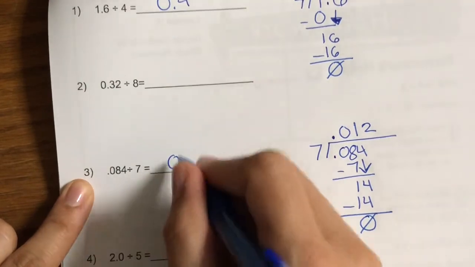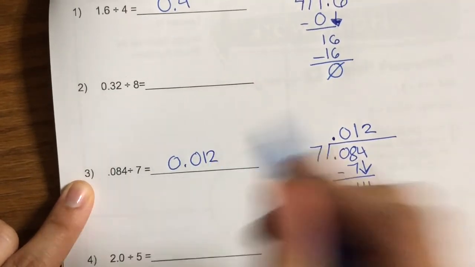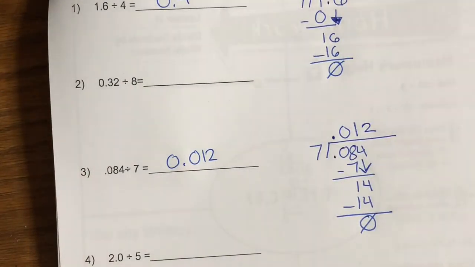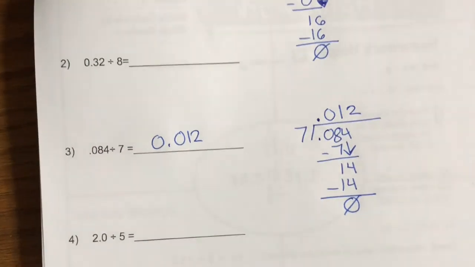So just remember, you need to move the decimal. That's the most important part. Once you've done that, it's just regular division: divide, multiply, subtract, and bring down. And I hope you enjoyed this.